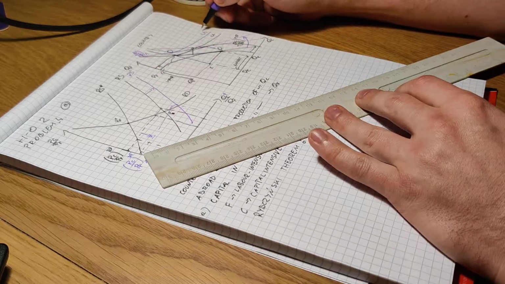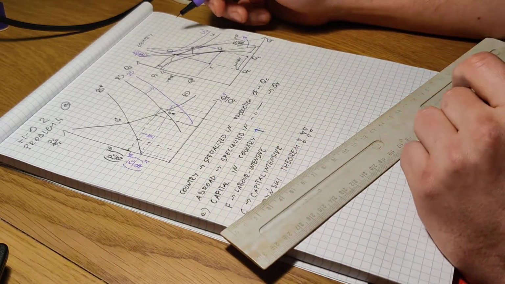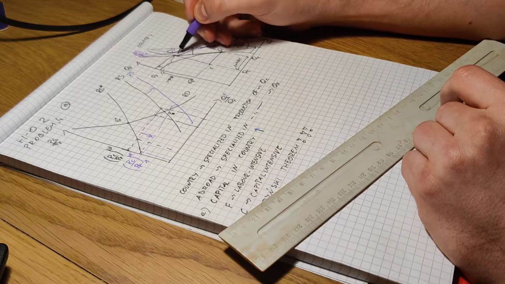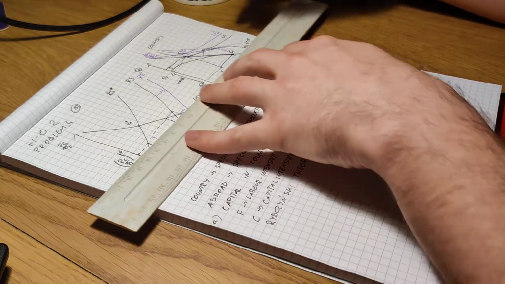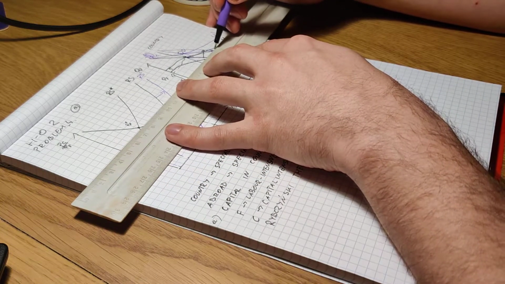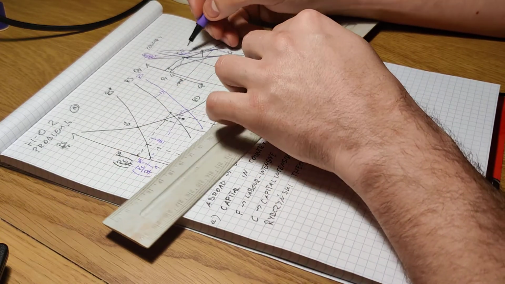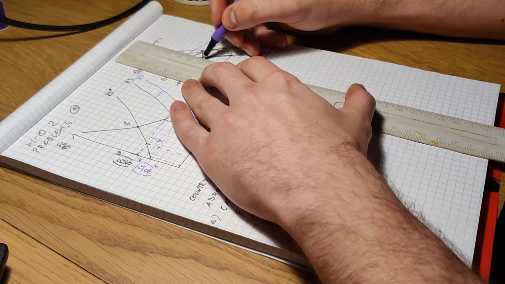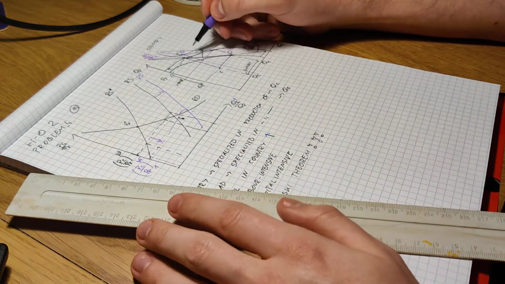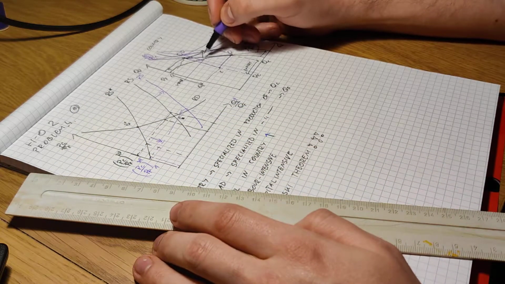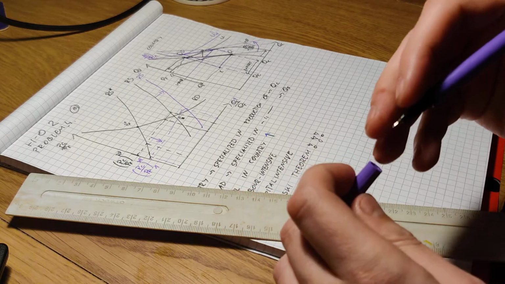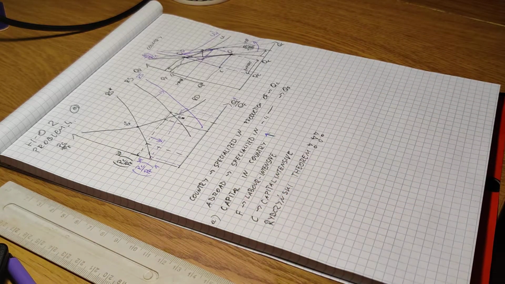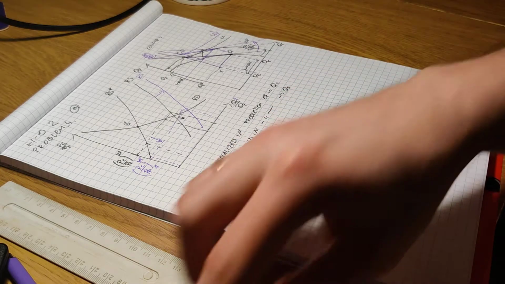This is our utility function 1. So we are here with our D, and in this case the trade triangle is smaller.